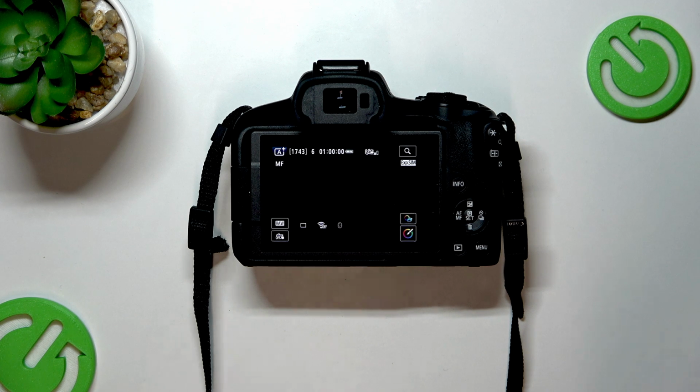Hello everyone, welcome to the R50 channel, and today I'm going to show you how to enable or disable AF preview on the Canon EOS R50 camera.